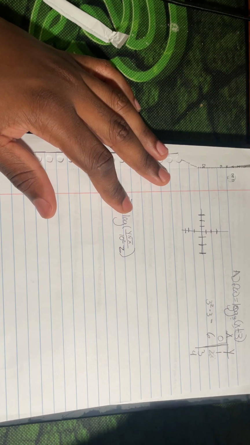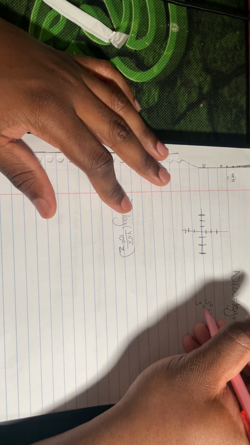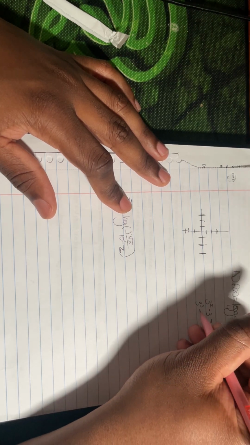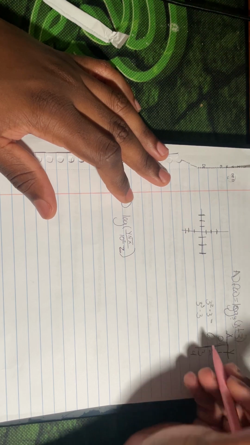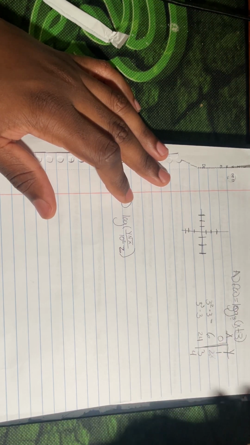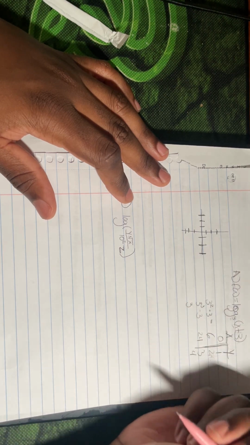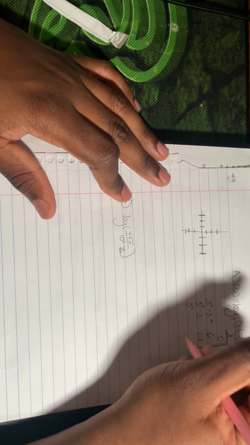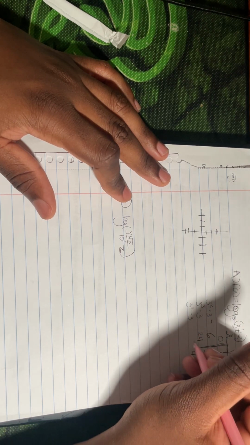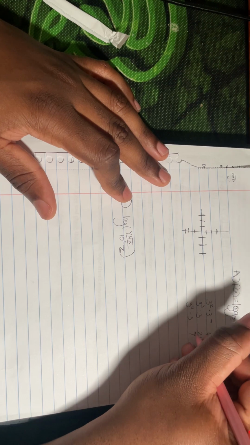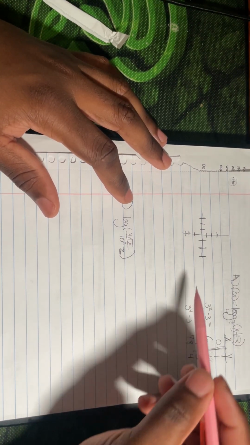Next, it's going to be 3 to the third minus 3, and 3 to the third is 27, minus 3 is 24. And so on, we're going to do 3 to the fourth minus 3. That'll give us 81, and 81 minus 3 is 78. Now that we know our points on the graph, we're simply going to plot them.